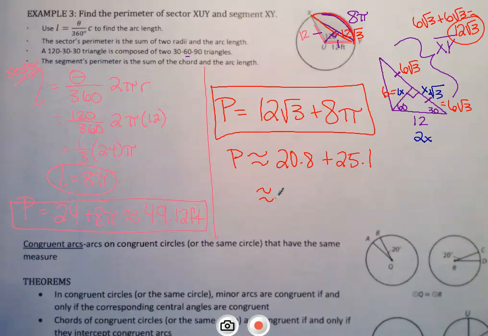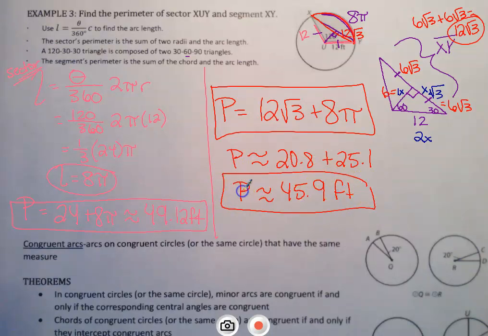Or you could have just done 20.8 plus 25.1 because Caden's already done all the other work. 45.9. Woo, this was taking forever. Gosh, and it was feet. Okay, so there is our approximate answer as well. So nice job though. The hardest part was getting, how do I find that length? Nailed it.